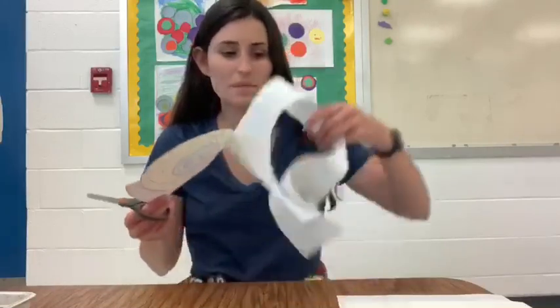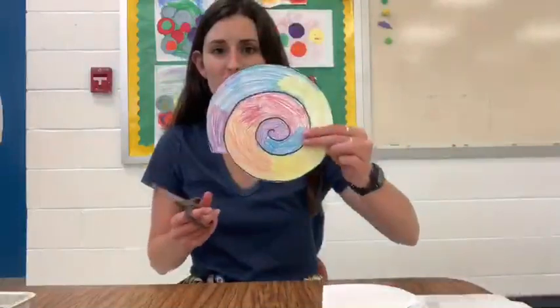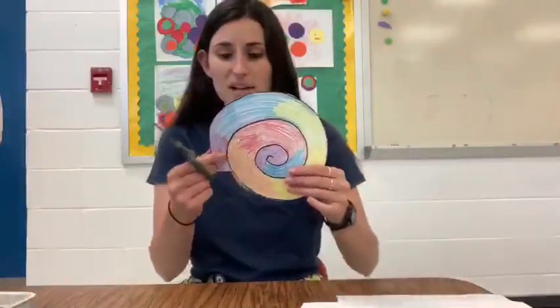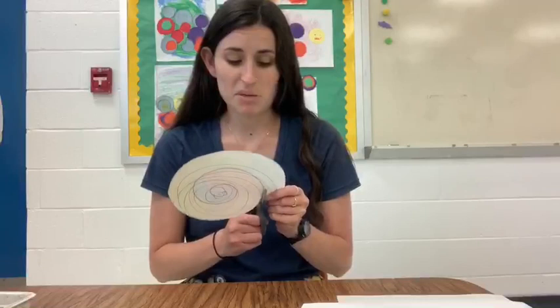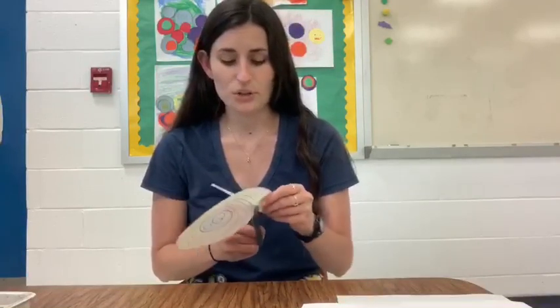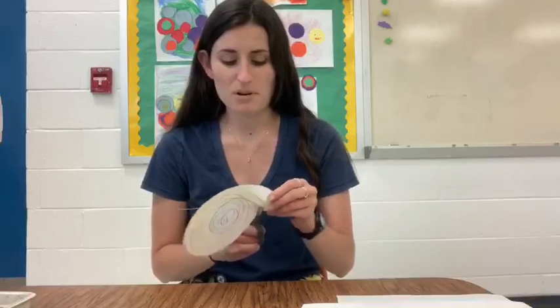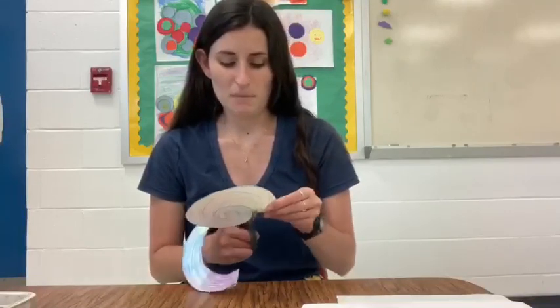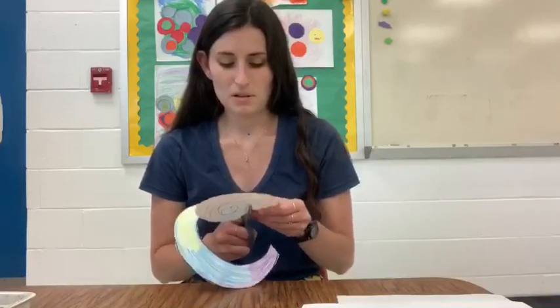Okay, so I have this part so far. It looks like a little snail. I'm going to keep cutting on the black lines that I drew. I know this might be really hard for some of us, but just do your best. Move slowly. Keep your scissors pointing straight forward and move your paper around. Scissors forward, move your paper. You can go slow.